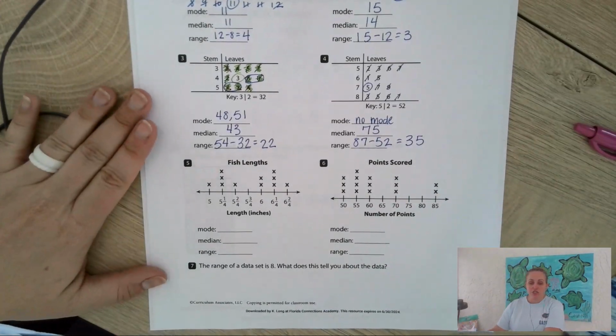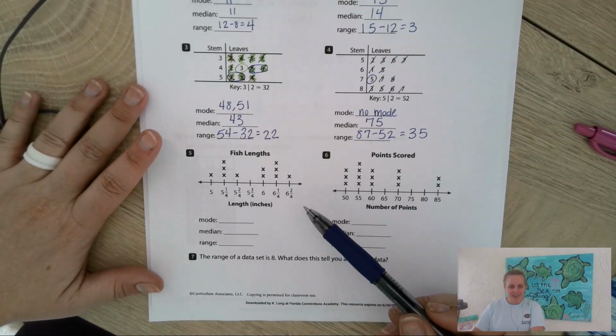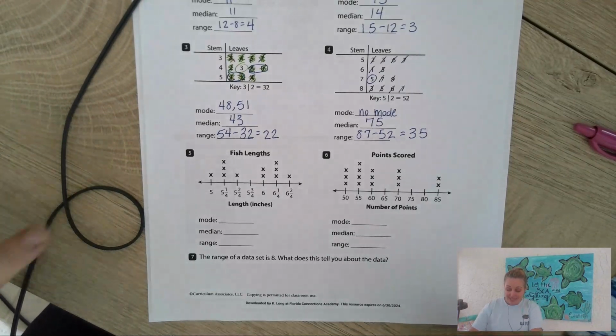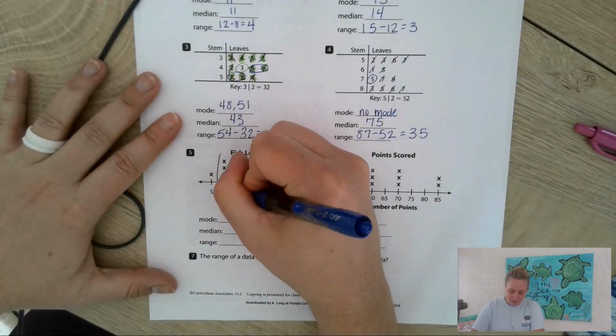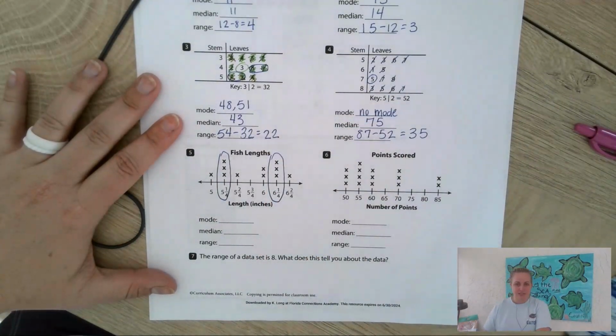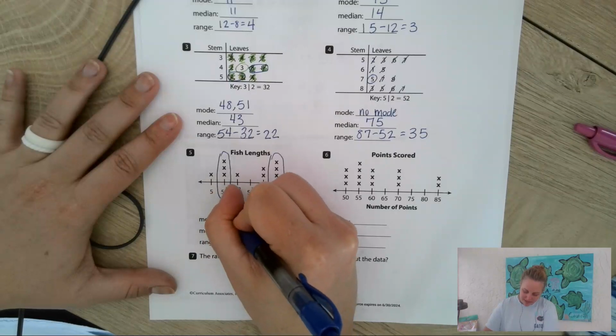The mode is super easy to find on line plots, right? Which one has the most x's? In this case, I have 2 again, right? This one has 3 x's and this one has 3 x's. So I have 2 modes. I have to list them both.